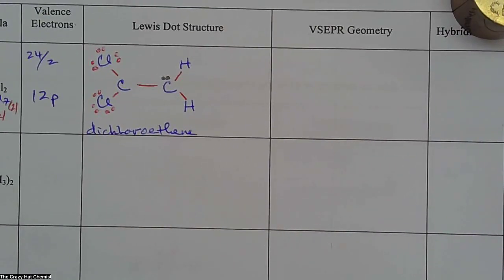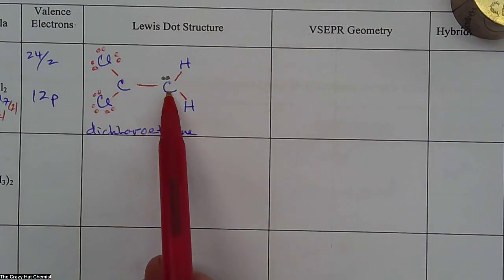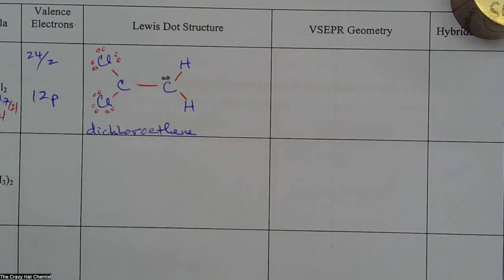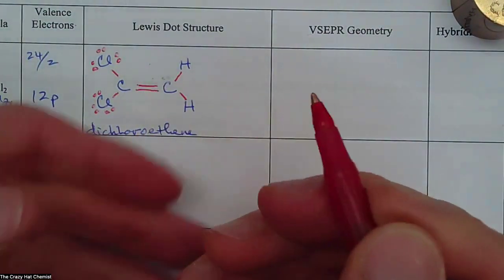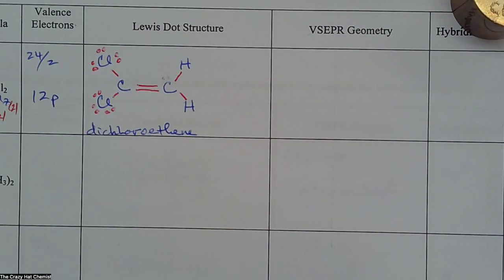And I'm actually going to zoom in on this, so you can really see this. There's my 12 pairs of electrons, and that's what I have. But is that correct? The answer is no, because this right-hand carbon has an octet, but this left-hand one does not. So we're going to erase this pair of electrons, and now make both carbons have an octet. And there we go. Now we've done it.